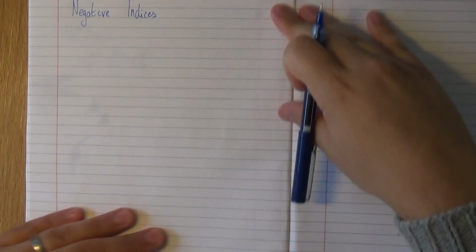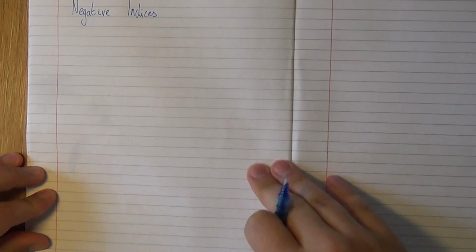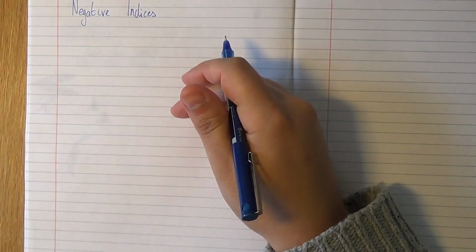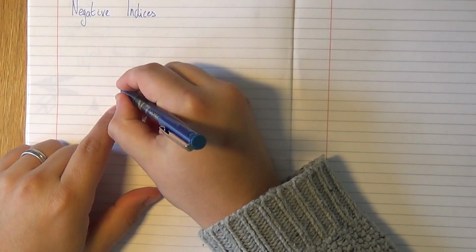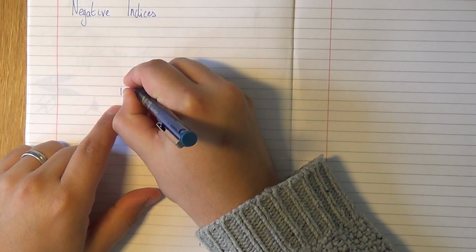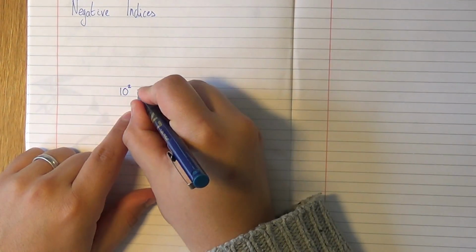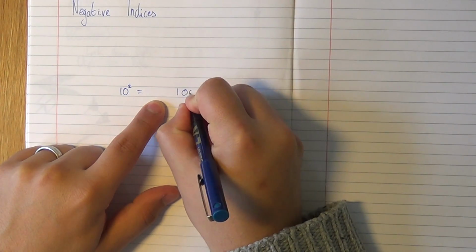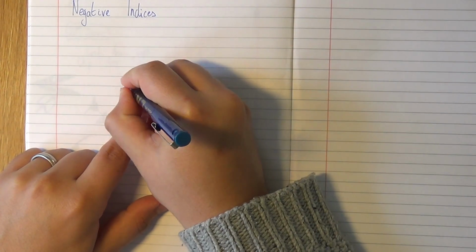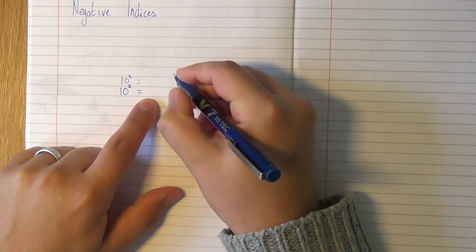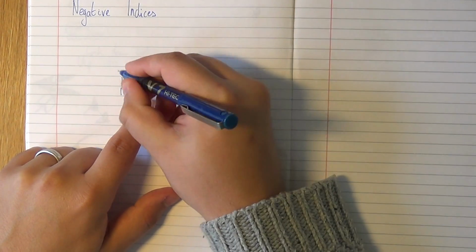Okay, we're going to look at extending our understanding of indices and powers to go beyond our normal squaring and cubing and so forth. So let's start with stuff that's relatively simple. Let's just start with 10 squared, which I think you all know is 100, because 10 times 10 is 100. 10 cubed is 10 times 10 times 10, which is 1000.